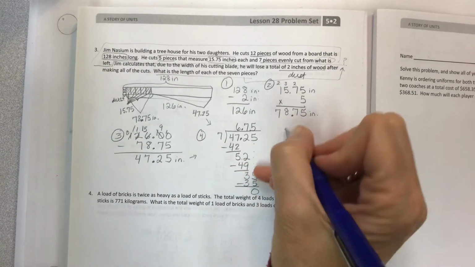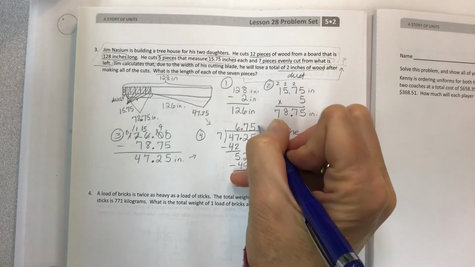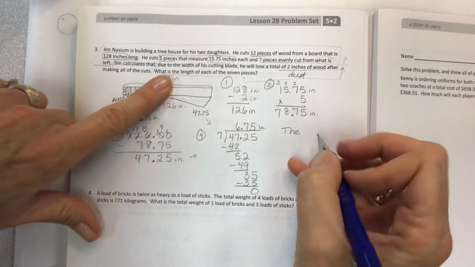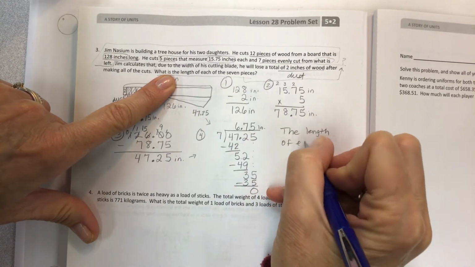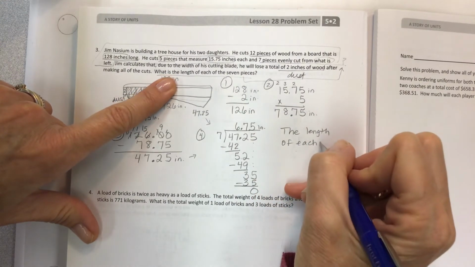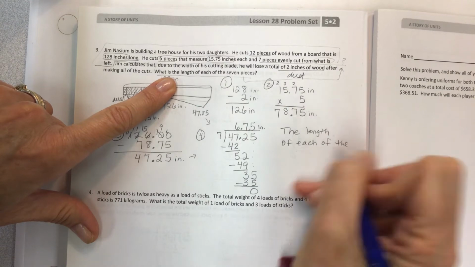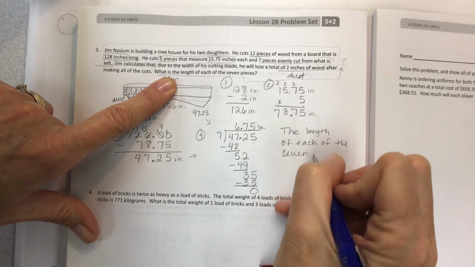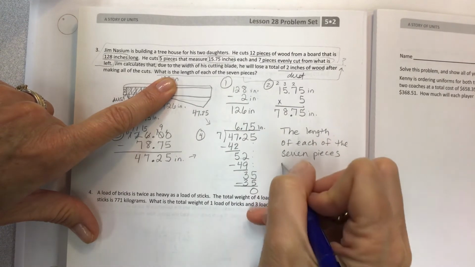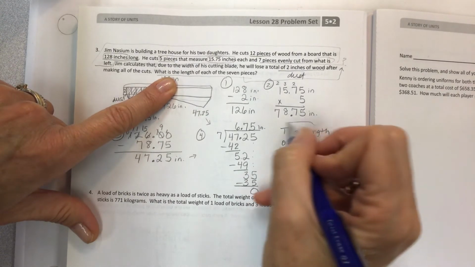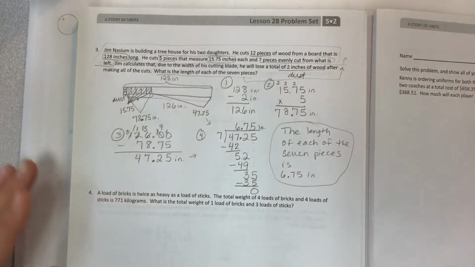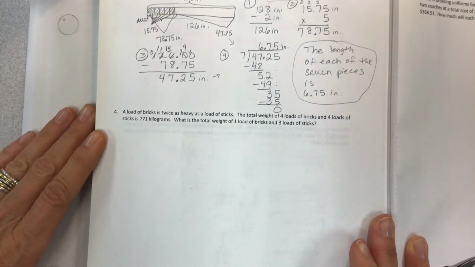So finally, we're going to label that inches. The length of each of the 7 pieces is 6.75 inches. Okay, there you go. Big answer. And now we are on to the last one.